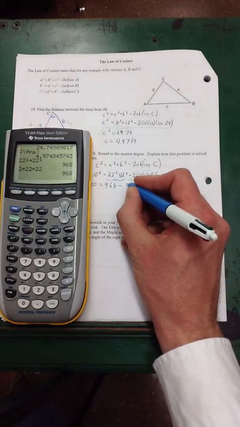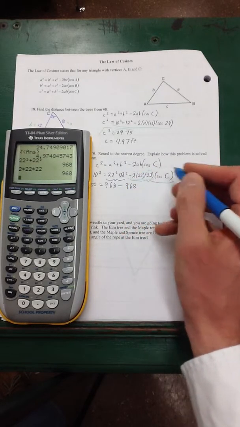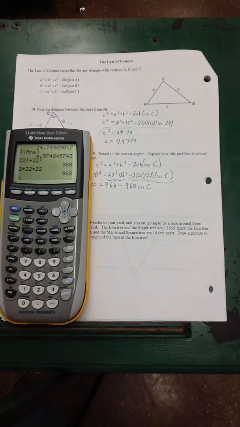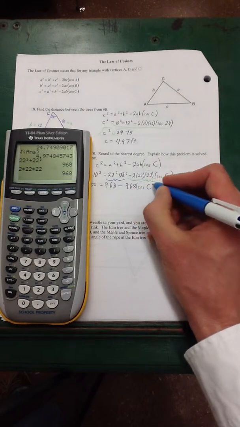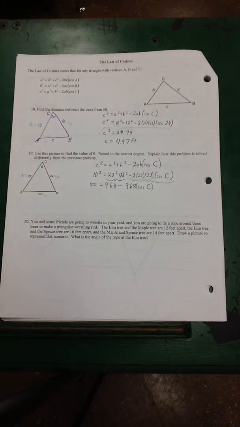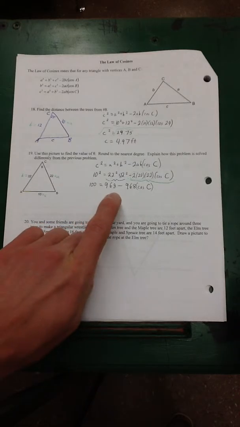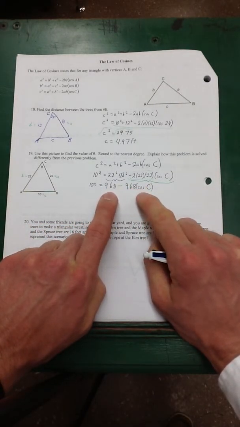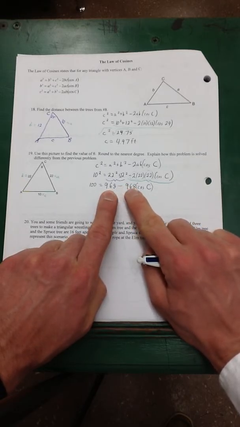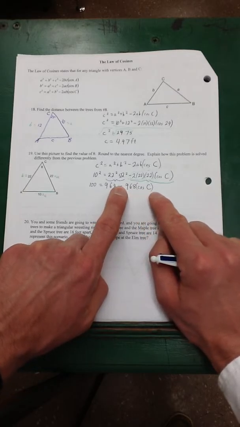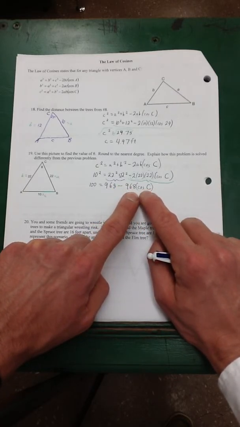So this is minus 968. Don't forget this part had a cosine C on it. You can put it in parentheses if you like. Okay. Again, here's what not to do. Do not combine these two. These are not like terms. Don't tell me that 968 minus 968 is 0. Not right now, it's not, because this one is attached to the cosine.